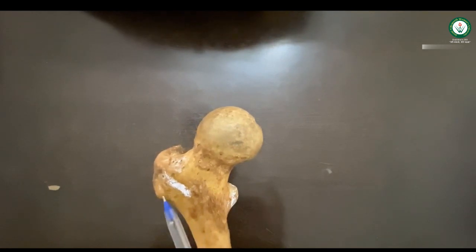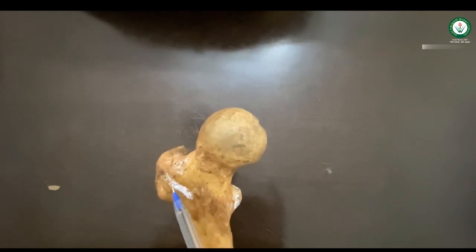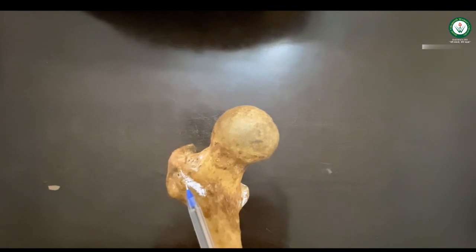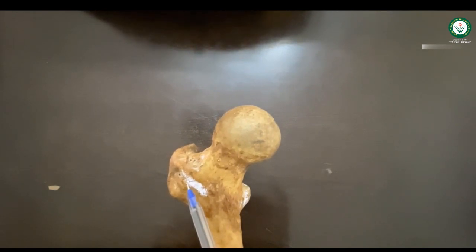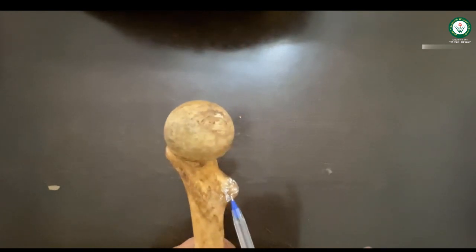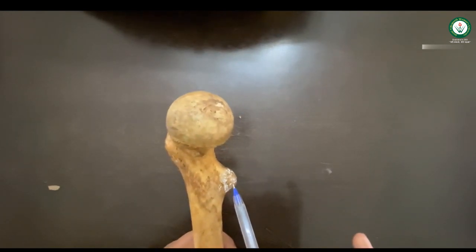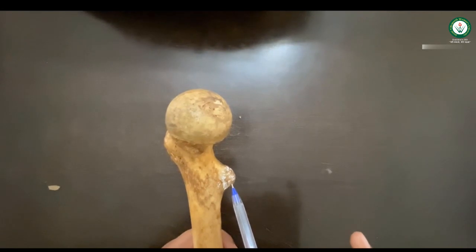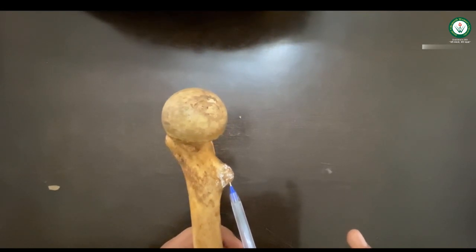There are two bony prominences. This one is large, so it is called the greater trochanter. It is quadrangular in shape. This is a small, conical-shaped bony eminence. This is called the lesser trochanter.